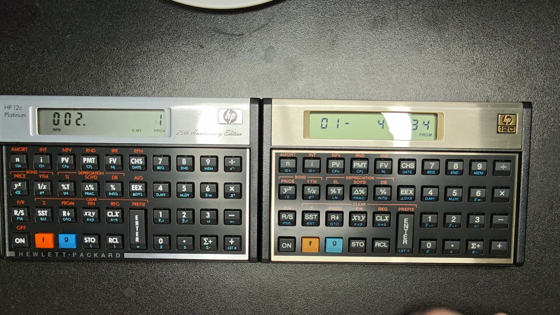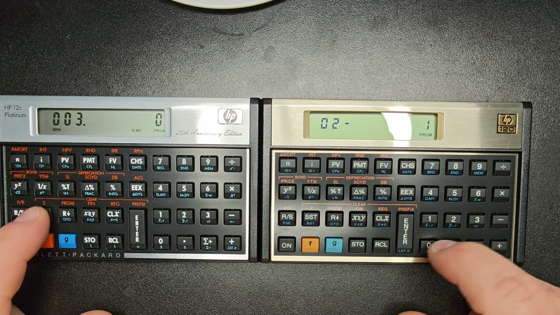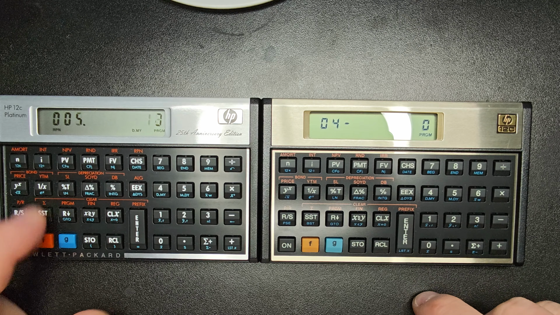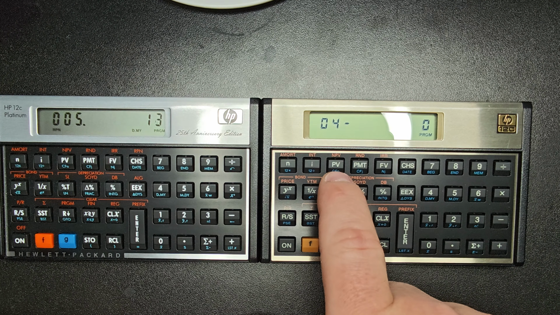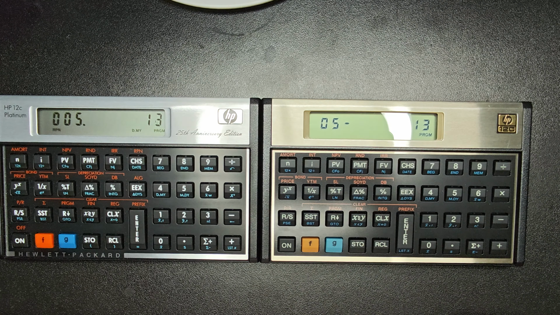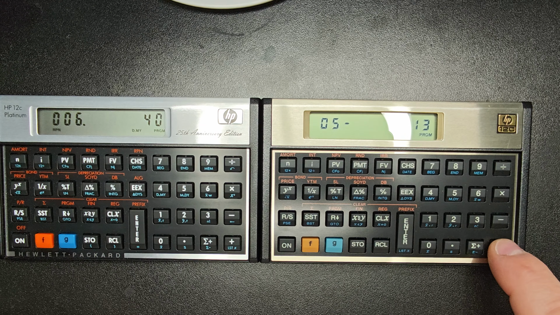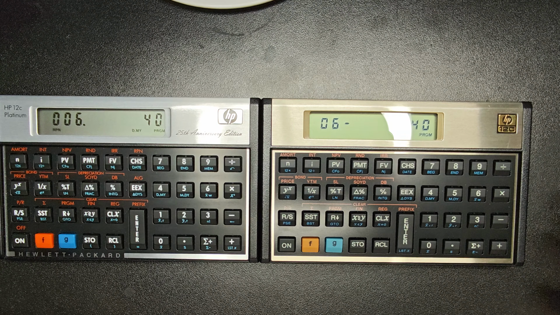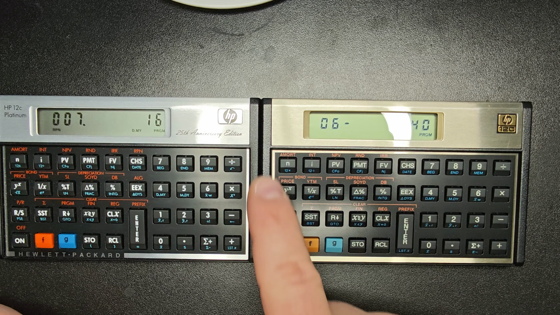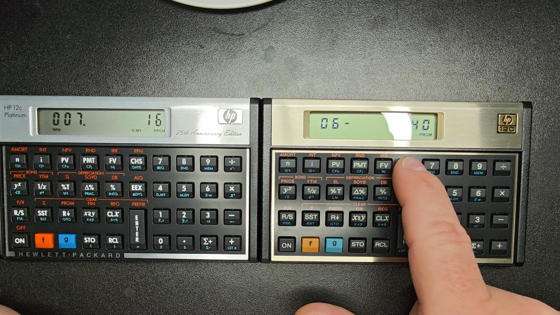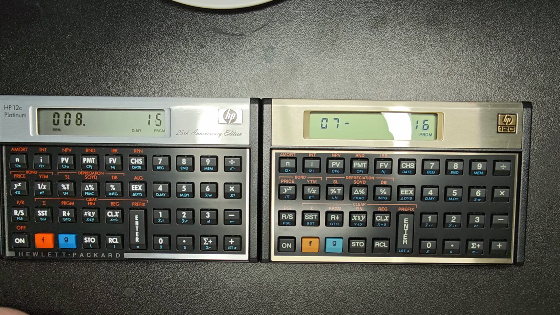The next step, we enter 100. The next step, 13, that's the present value. And the next step is a 40, which is we add the 100 to the interest that we had in the X register. 16, so we change the sign. And 15, we put that as a future value.